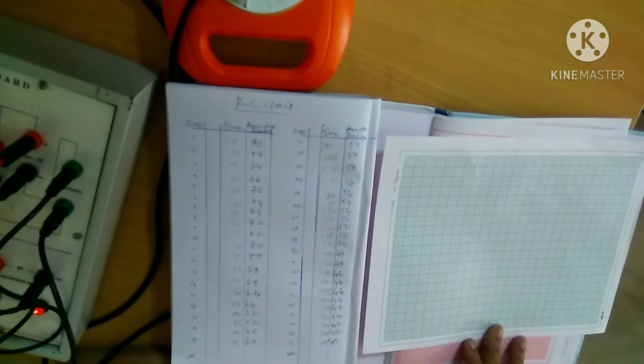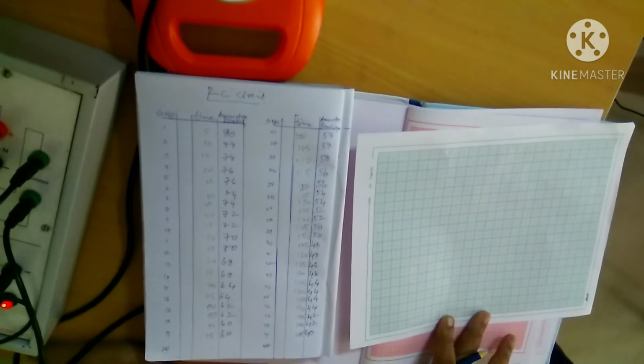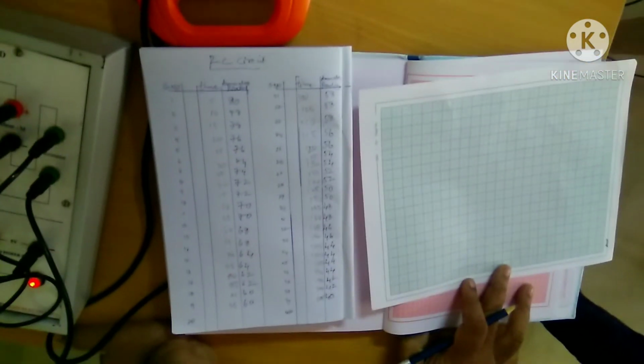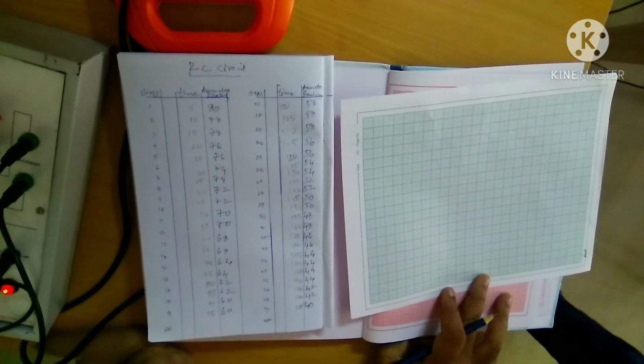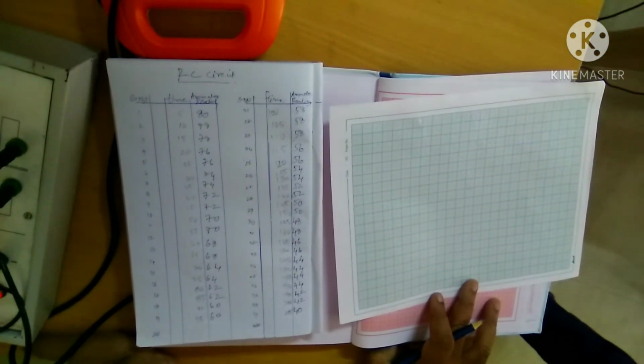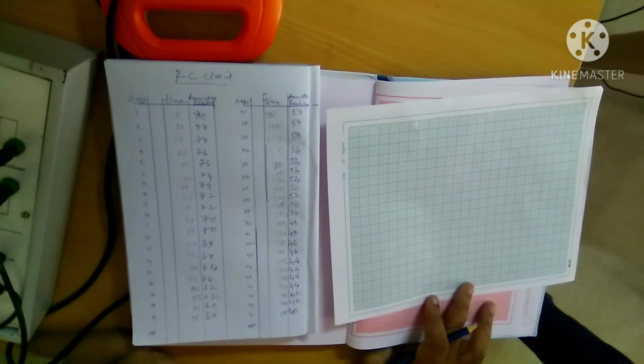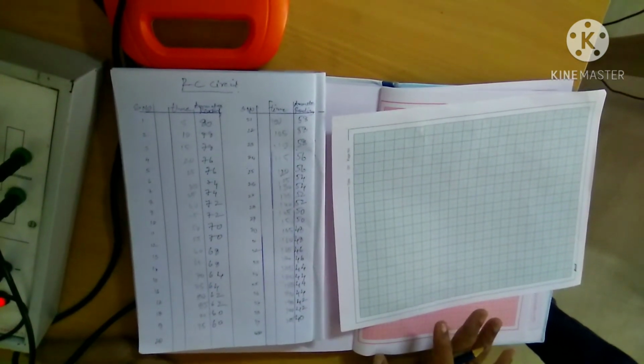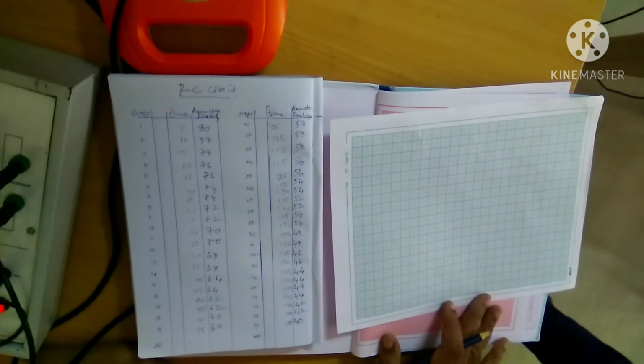So now let us draw the graph here. Time is always measured on the x-axis and the ammeter reading always on the y-axis. Now the question is, why is time always on the x-axis? Why can't time be on the y-axis? It's very simple. Anything which is independent should be on the x-axis. That's a fundamental rule. When graph theory was developed, anything independent went on the x-axis, and anything dependent on it goes on the y-axis.